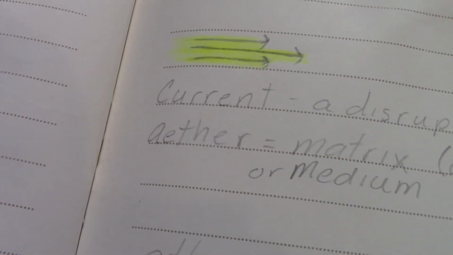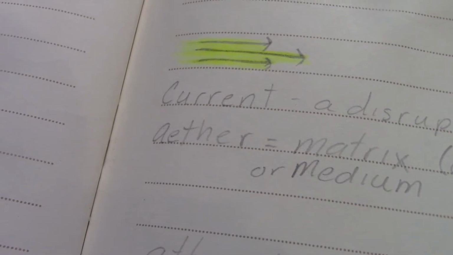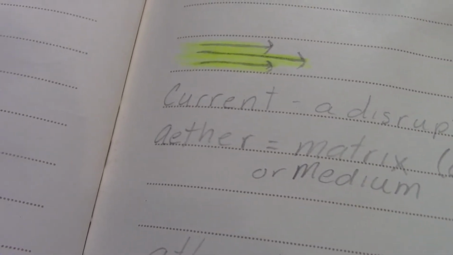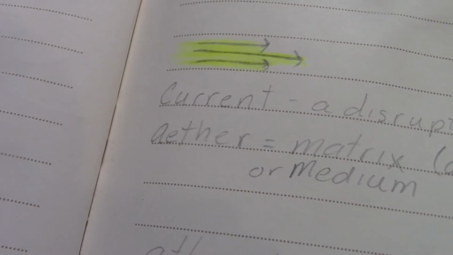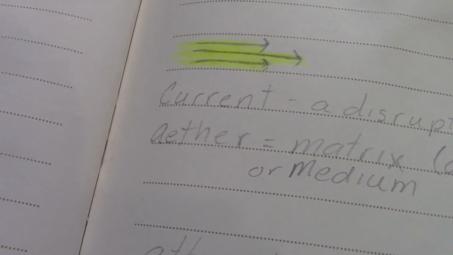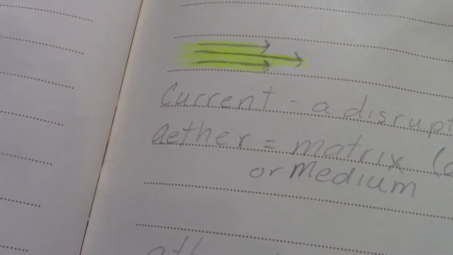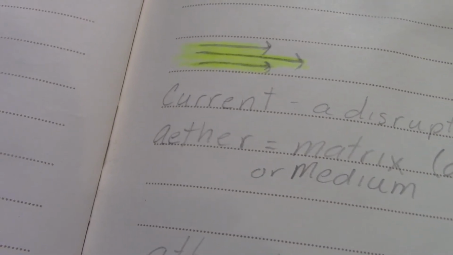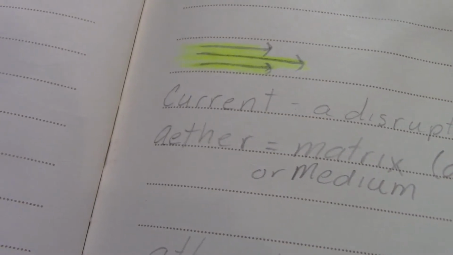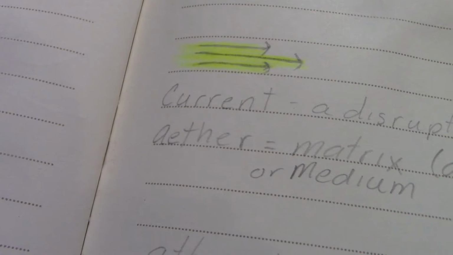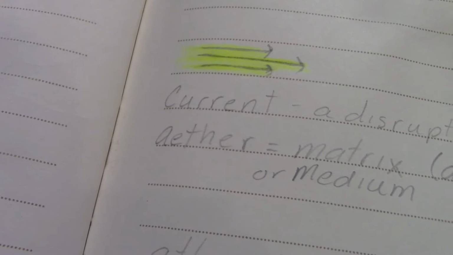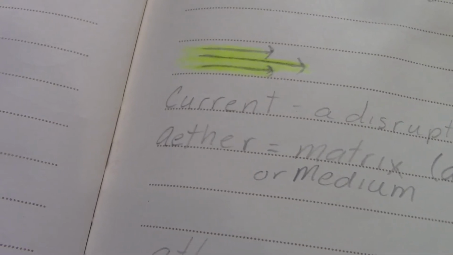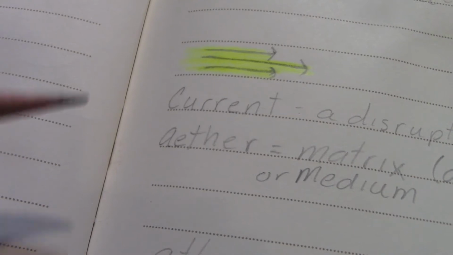Okay, so what is a current? It's just a disruption of the ether. Okay, now let's get to ether. Now what the heck is ether? Well, basically ether is just a matrix, medium, substance, something to work on or act upon. So just maybe some examples might be the atmosphere, space, water. In my old working life, I used gel for both growing plants and like PCR, like gel electrophoresis, that kind of stuff. And even then we would run a current through that to get certain information. So anyway, that is what ether is.